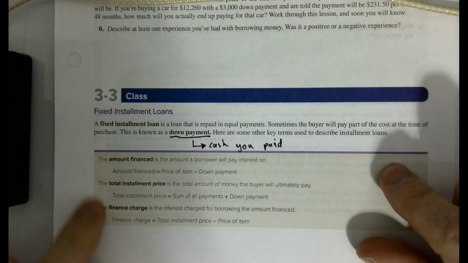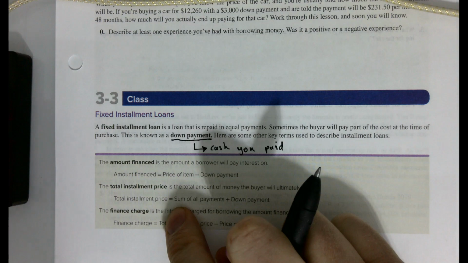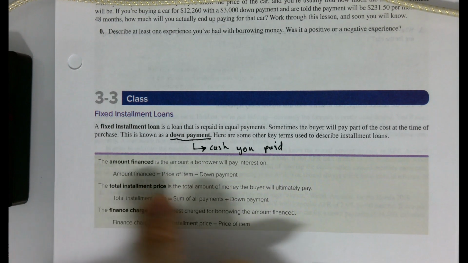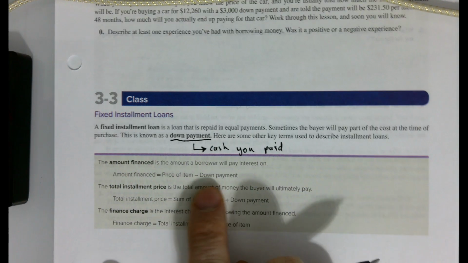So here's a couple things that we're going to work with. I'm going to rewrite these a little later. First off, the amount financed is the amount you borrow, and it's simply the price of the item minus your down payment.